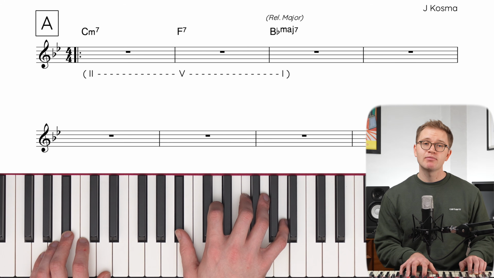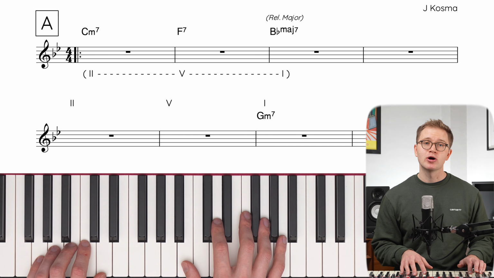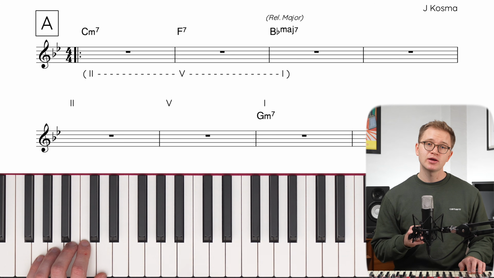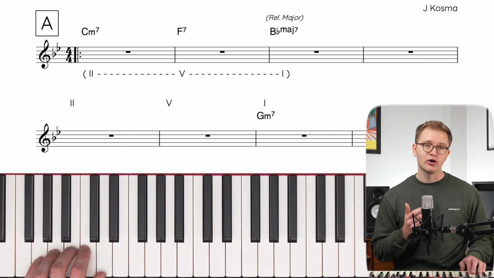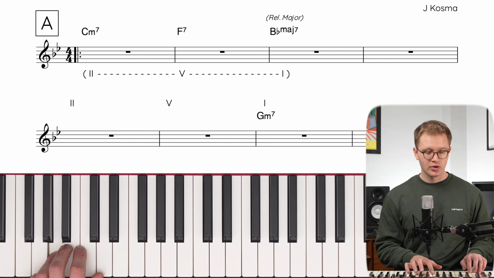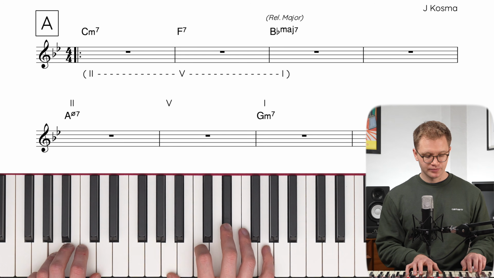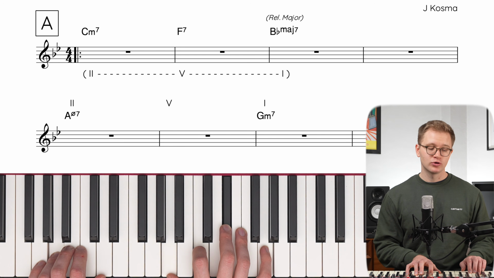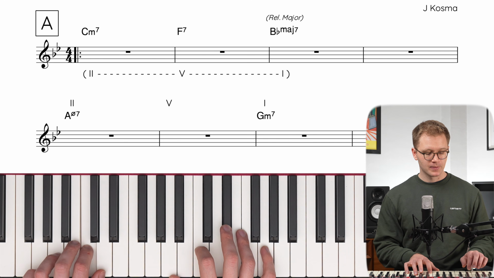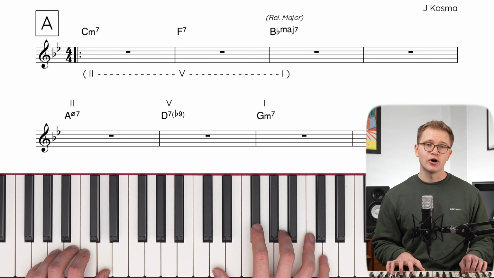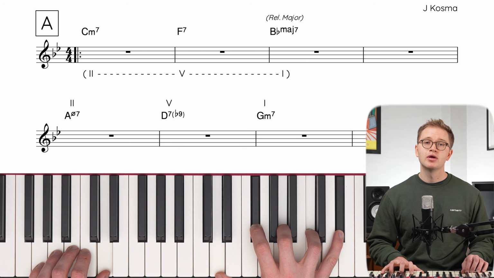The A section harmony is then finished off with a 2-5-1 home to chord 1 G minor 7. As the target of the 2-5-1 is a minor chord, this means it's a minor 2-5-1. As G minor 7 is chord 1, this means the 2 chord is A half diminished, the 5 chord is D7 flat 9, and the 1 chord is G minor 7.